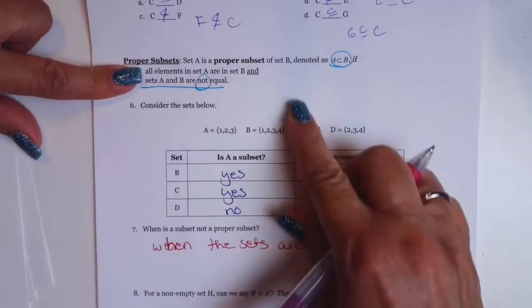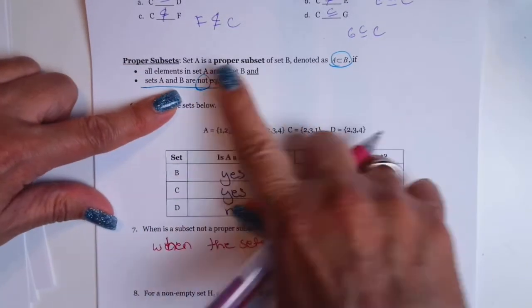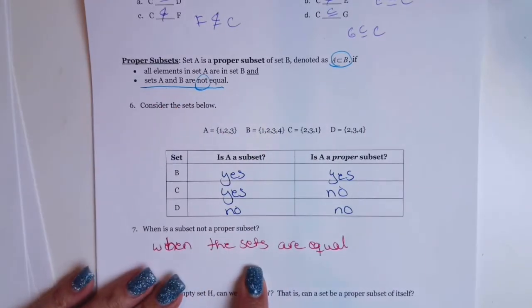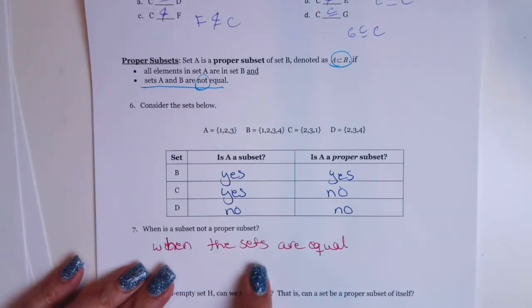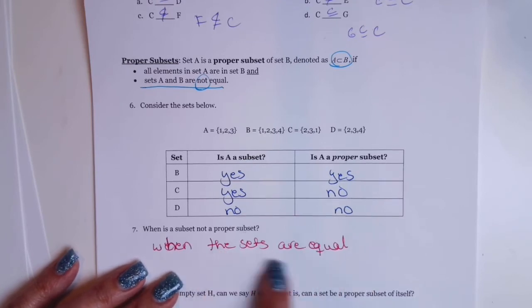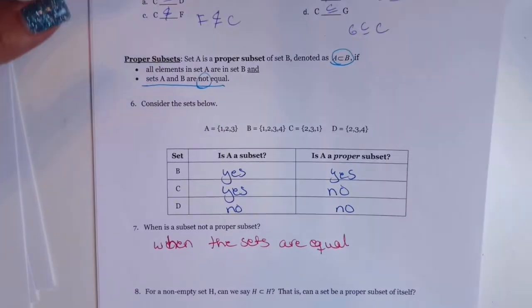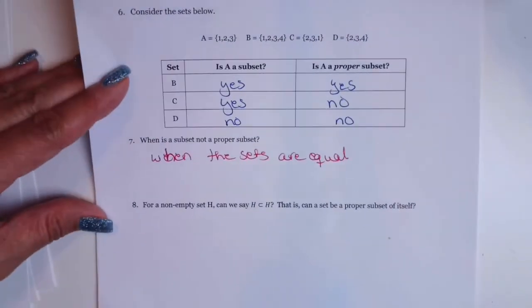So if everything else is the same, but when the sets are not equal, it is a proper subset. I'm sorry. When the sets are not equal, it is a proper subset. So if the sets are equal, it is not a proper subset. That's it.